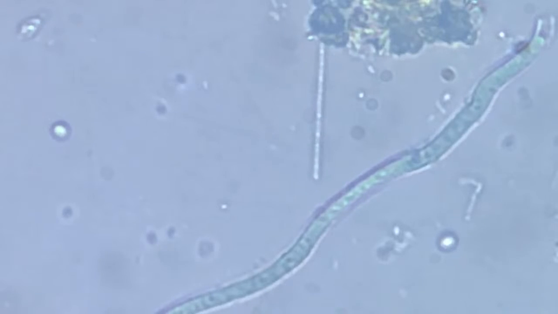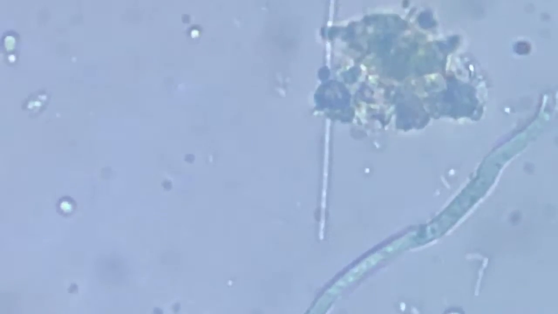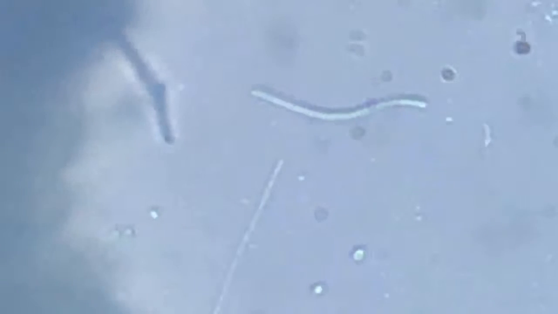Okay, now we trace it to the tip, straight, slight bend towards the right, but still largely straight like a highway. This is a crazy thing. I haven't seen anything like this before and have no clue as to what it could be.